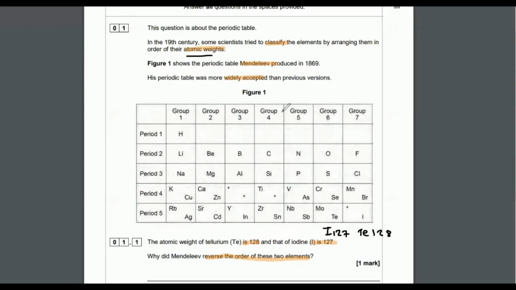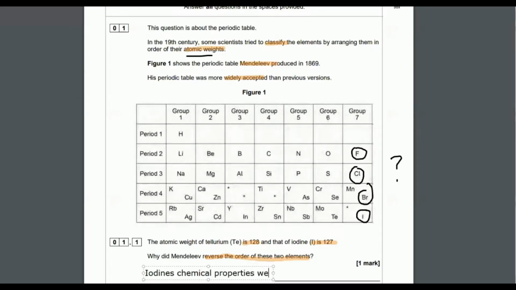Why did Mendeleev, and this is one of the funky things he did about the table, first of all arrange like everybody else by atomic weight, but then he switched the order around and he put the heavier one before the lighter one. So they're basically asking you, why did he switch the order so they didn't fit by atomic weight? Of course, the answer is the properties of iodine fit with the other group 7 elements like bromine, chlorine, or fluorine. Basically, they had similar chemical properties.